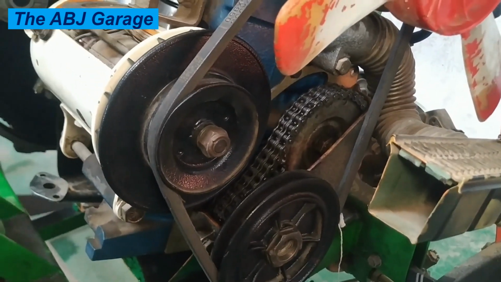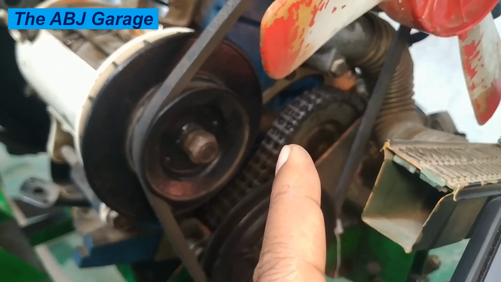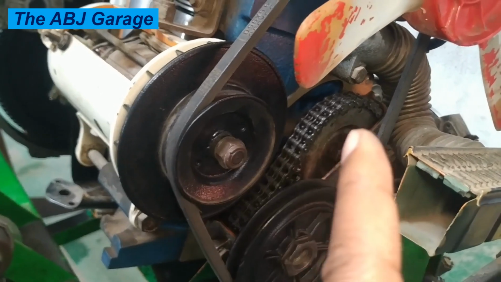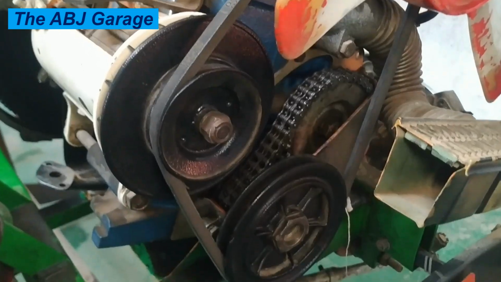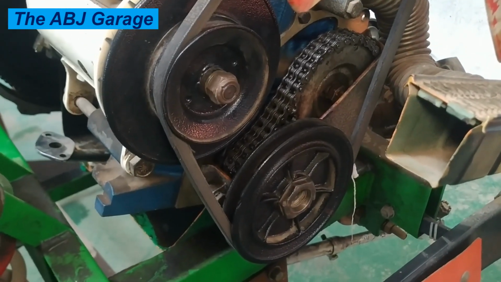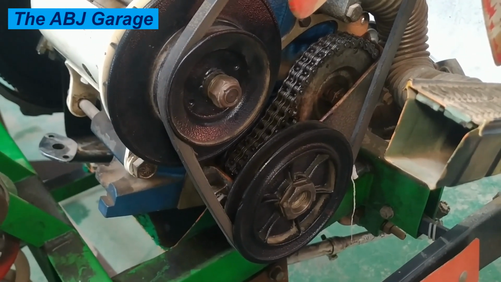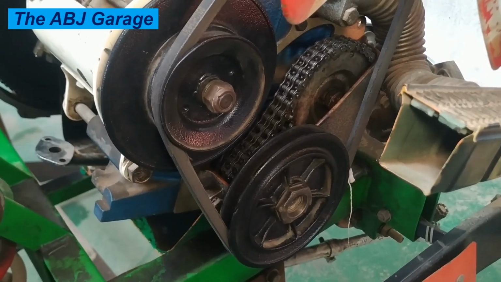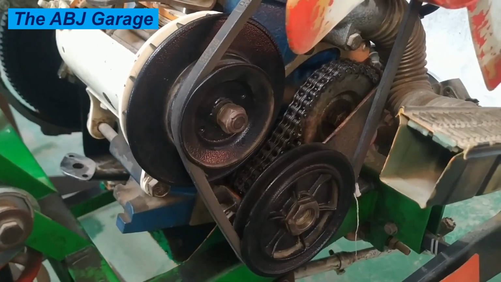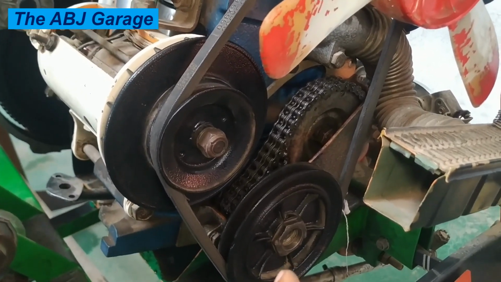As you can see, accessories like the camshaft, water pump, all these are to be driven by the front end. It will have a timing belt or timing chain, water pump, alternator, AC compressors. All these are to be driven by this front end.